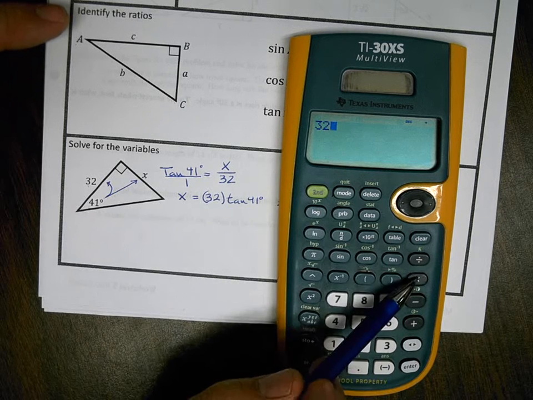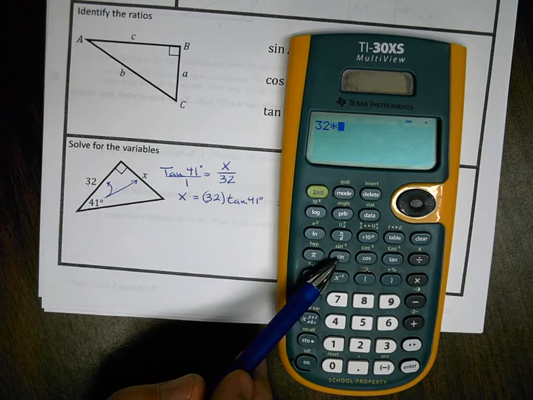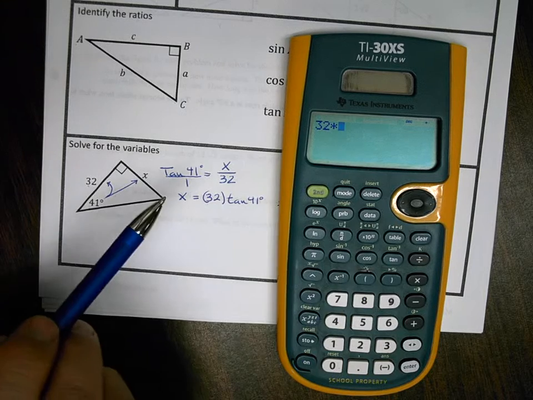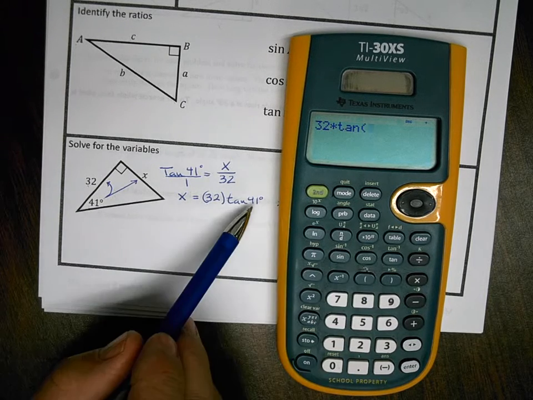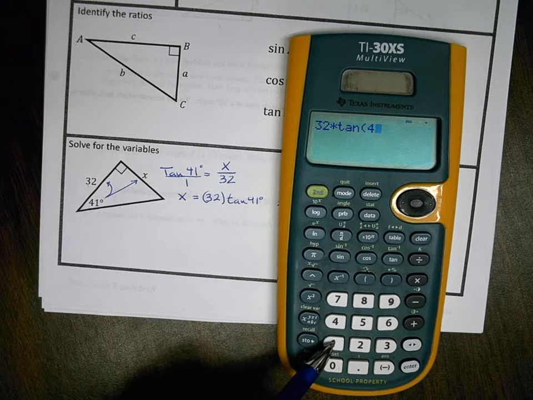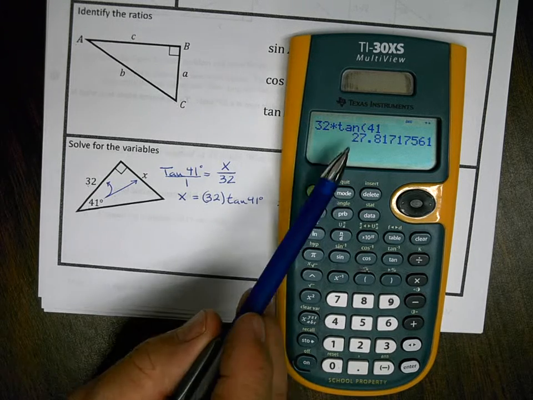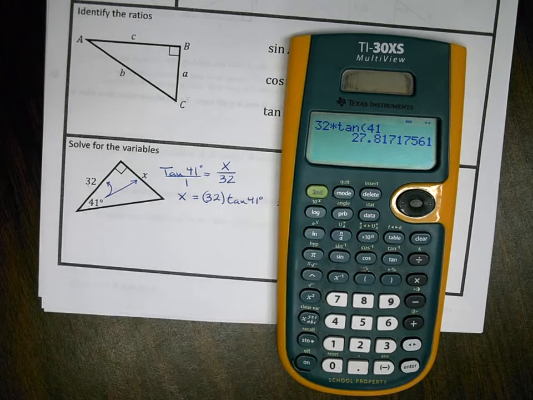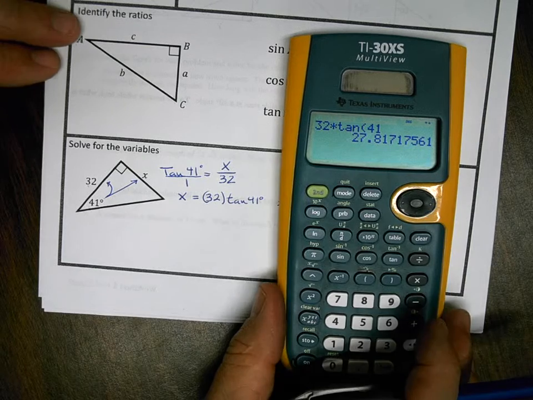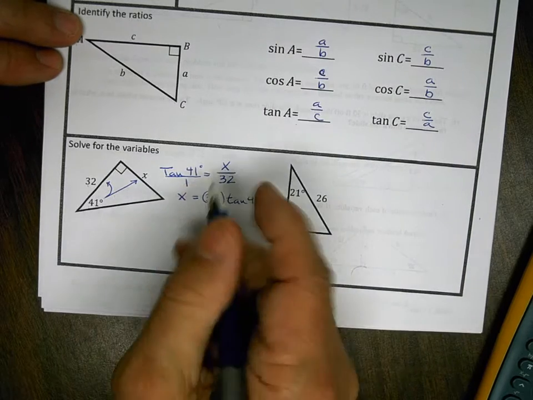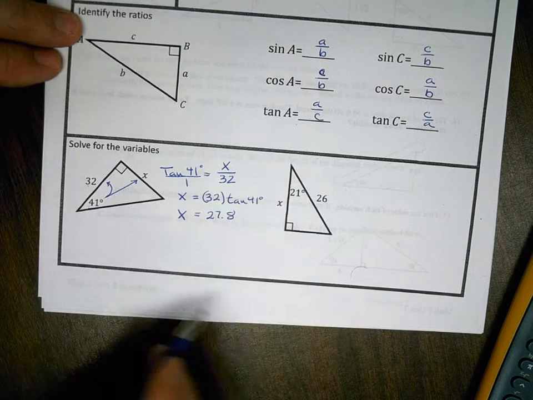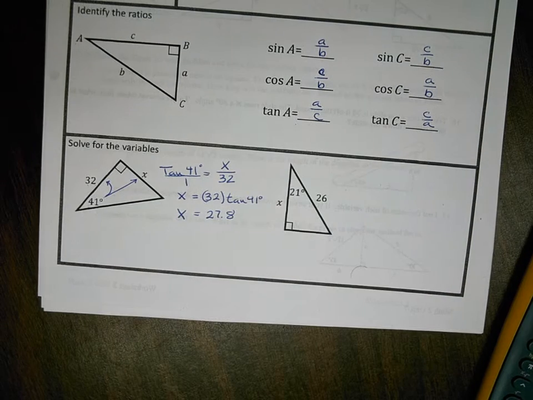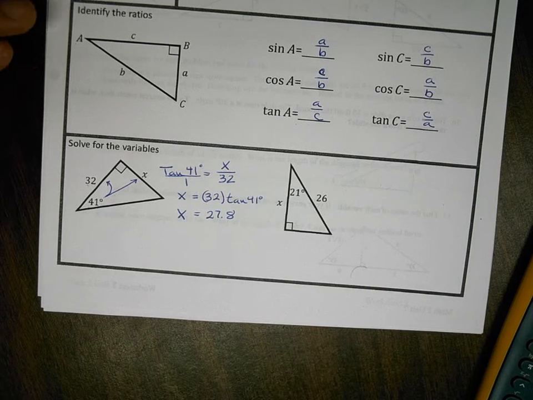times, and you'll see my three trig functions here, sine, cosine, and tangent. Well, this time we're using tangent 41. Enter. And I get 27.81. We'll always round off to the nearest tenth, so it's 27.8. So x equals 27.8. Okay? How do we do that? All right, let's go on and do this one.